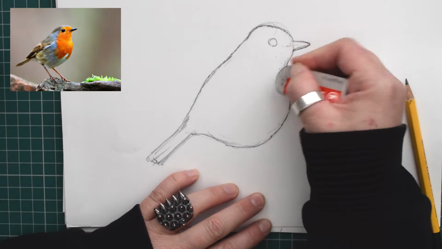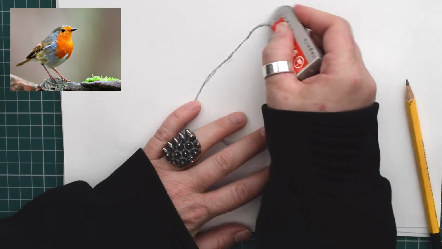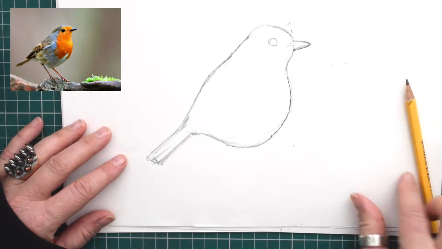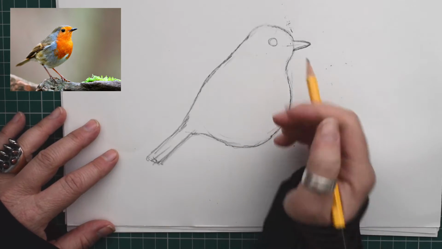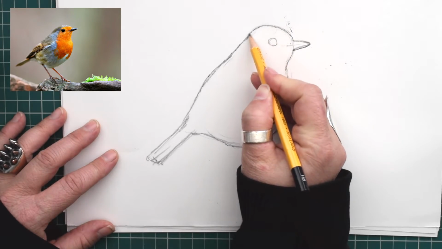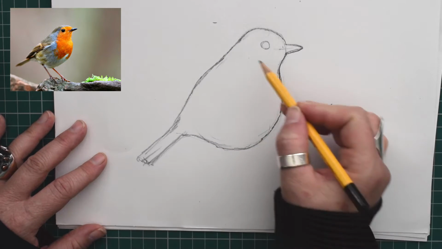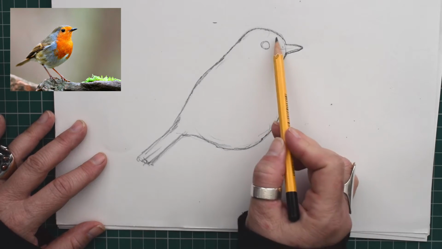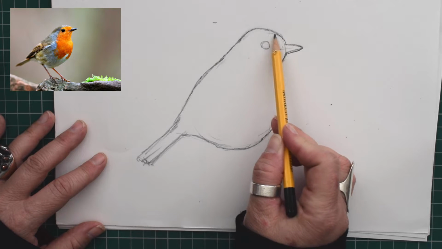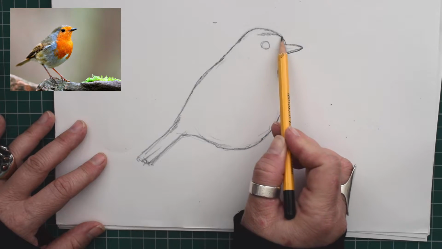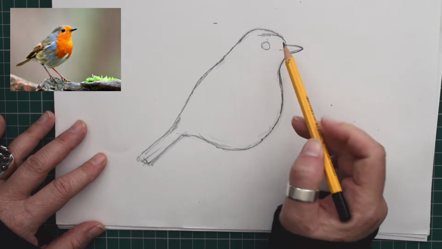I think it might be, you know. So we've got our thick lines describing the shape of our robin. They've all come from the two circles. Now, inside our shape, we've got some other shaping of the colouring.